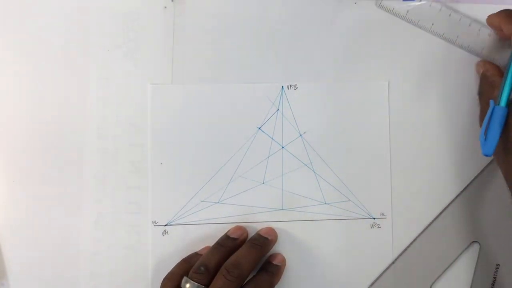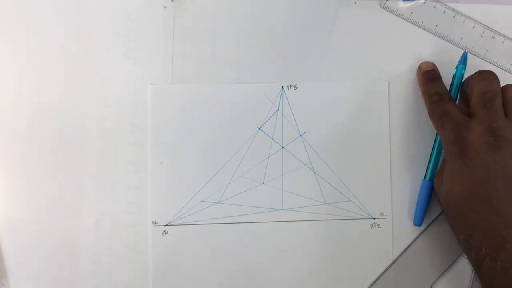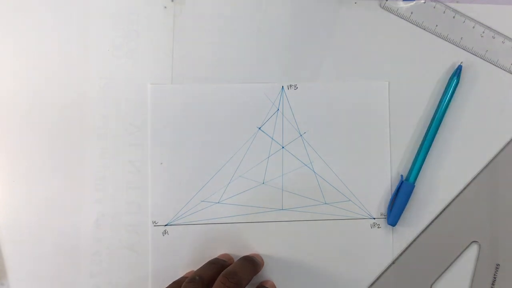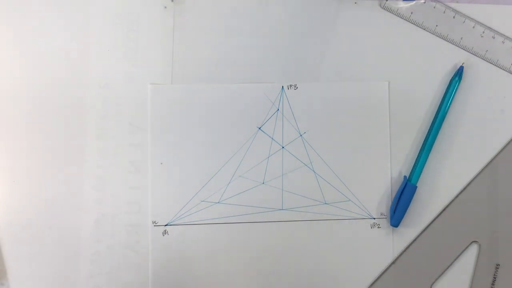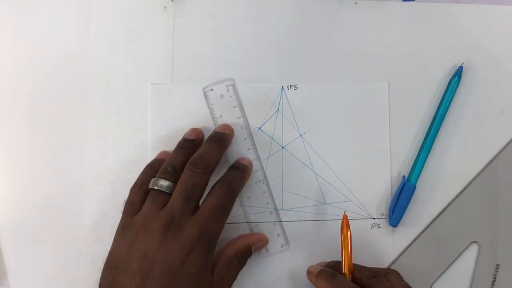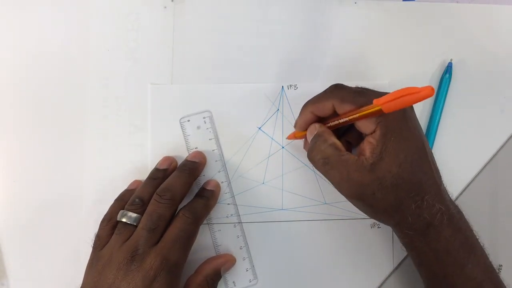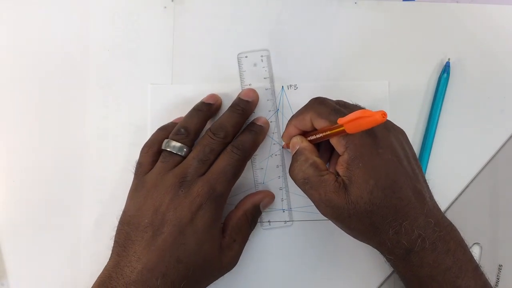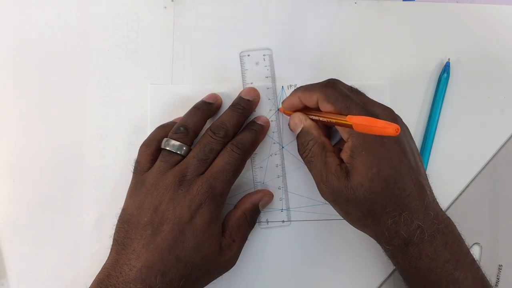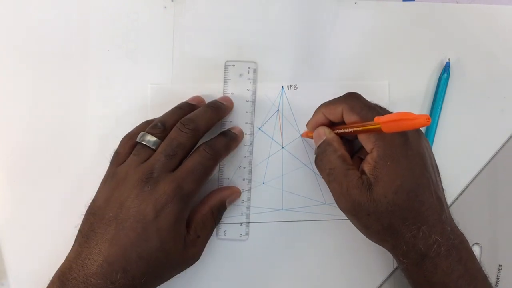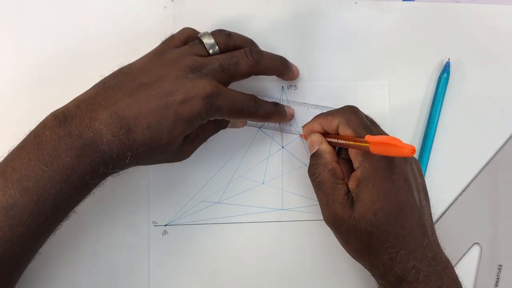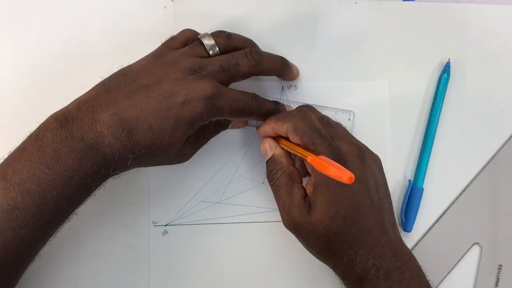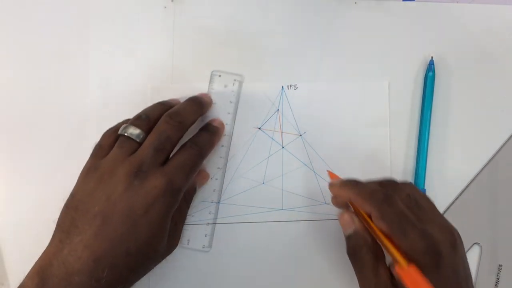All right, so once you've got that, let me use orange so that we can see things clearly. Once we've got that, what you want to do is connect those corners, opposite corners, and get the central line. Get the axis basically.